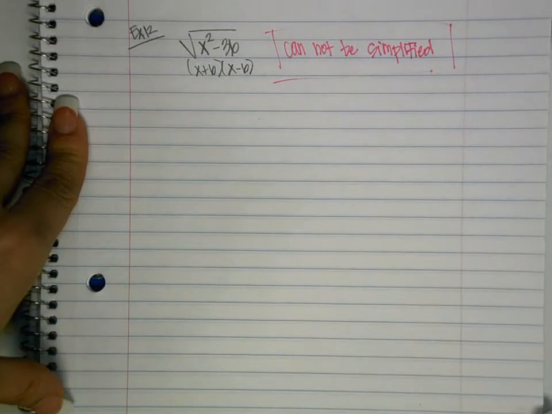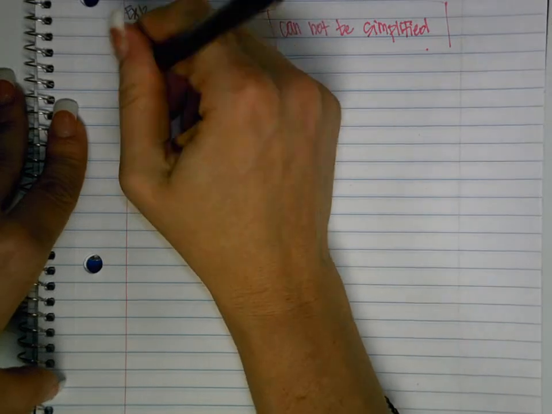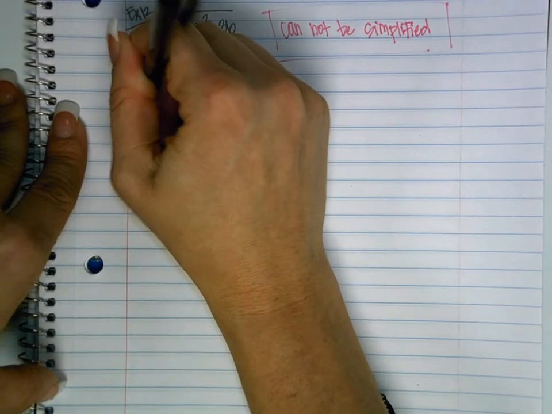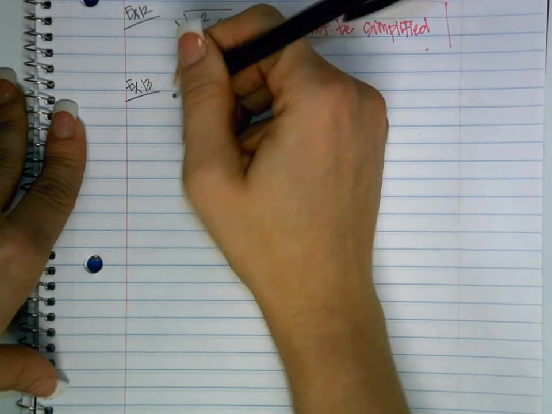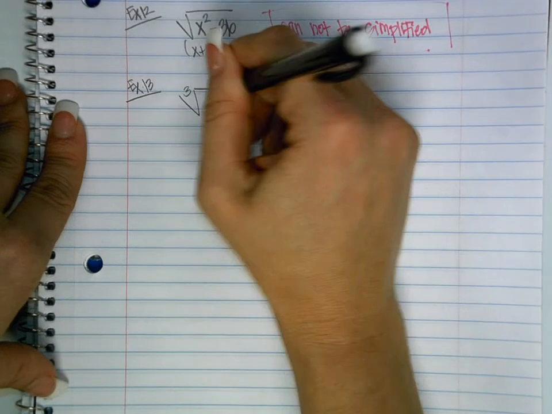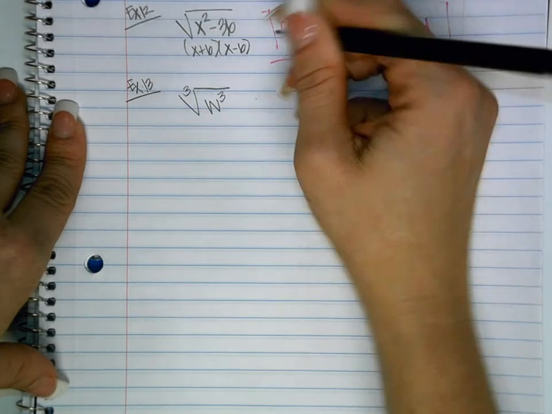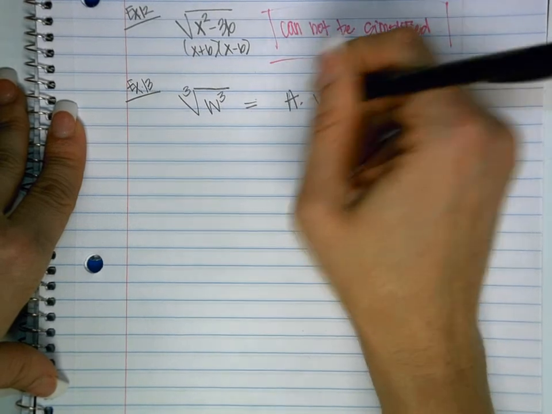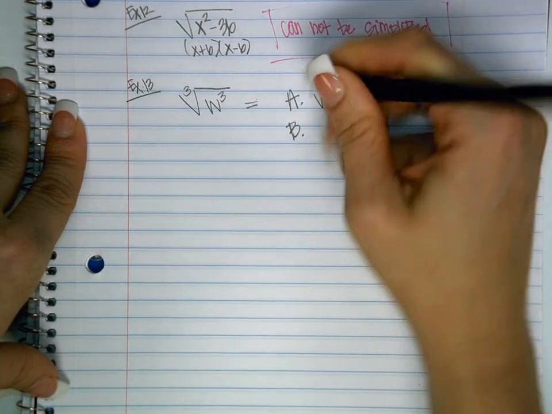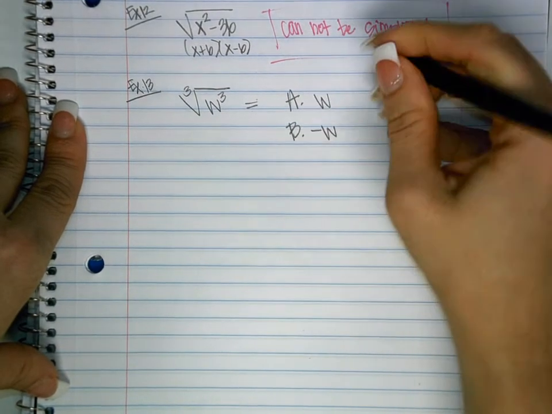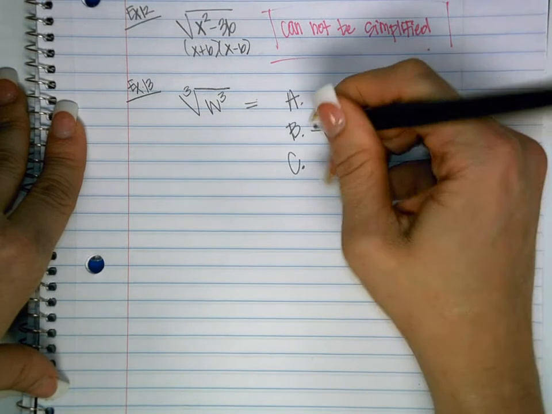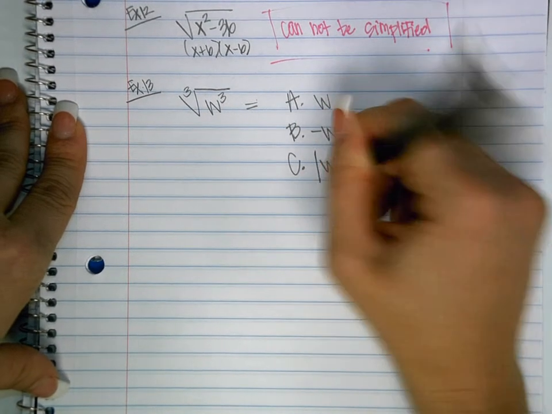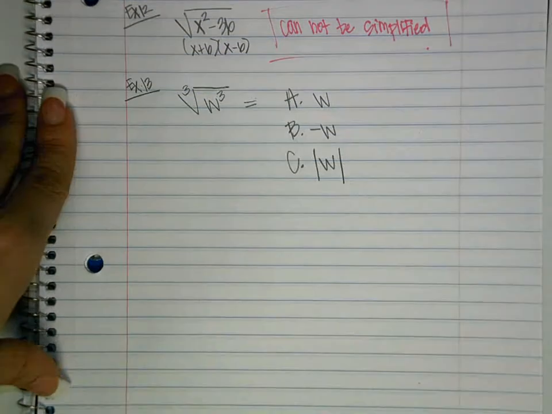That cannot be simplified. I'm going to give you a couple of multiple choice questions. The cube root of w cubed, is that equal to A, w, B, negative w, or C, absolute value of w? A, B, or C?